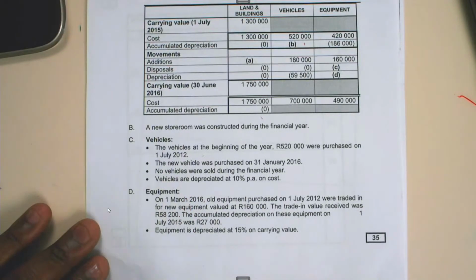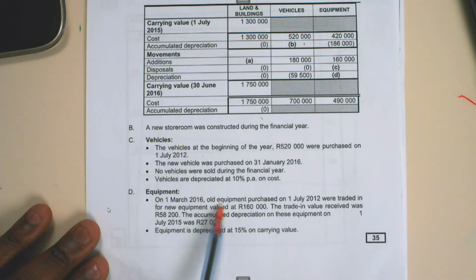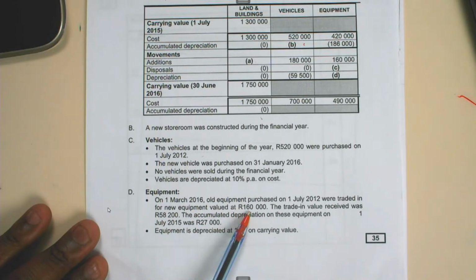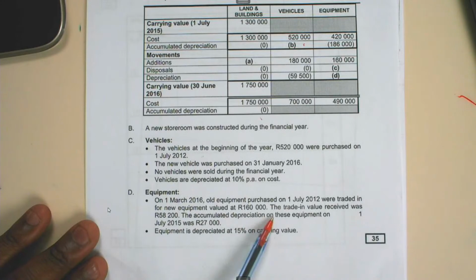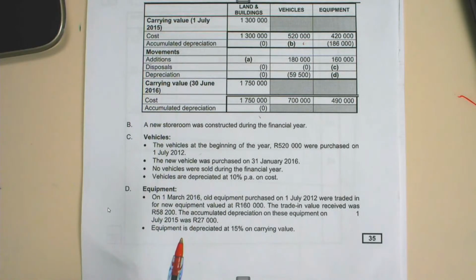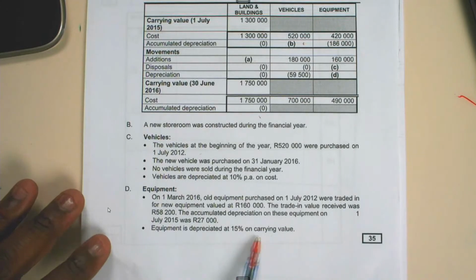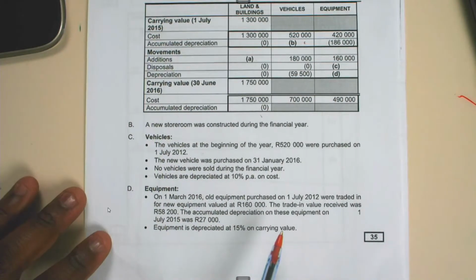Let's look at the equipment here. They say on 1 March 2016, old equipment purchased on 1 July 2012 was traded in for new equipment valued at 160,000. The trading value received was 58,200. The accumulated depreciation on this equipment on 1 July 2015 was 27,000. Equipment is depreciated at 15% on the carrying value.